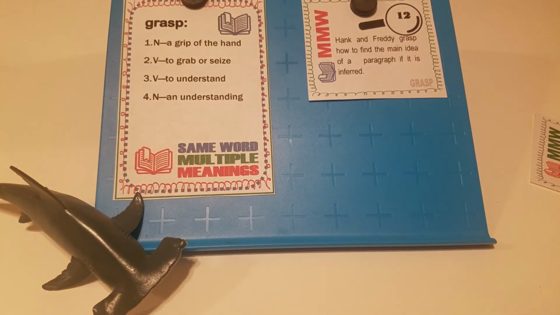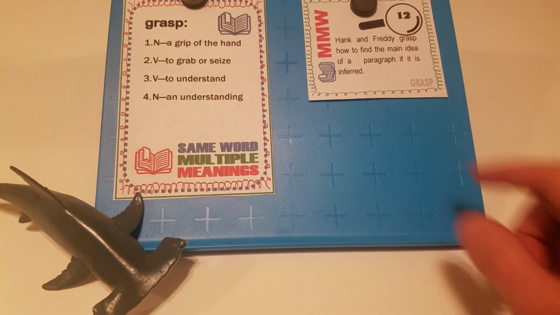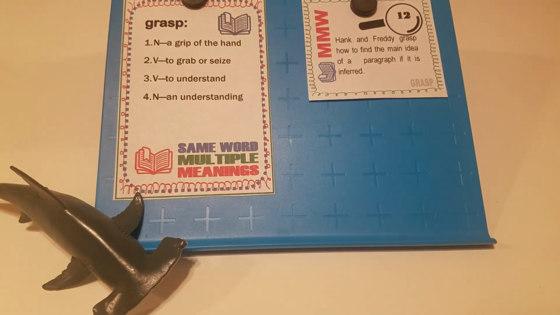Hank and Freddie grasp how to find the main idea of a paragraph if it is inferred.